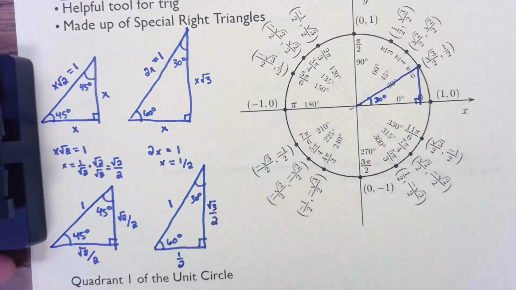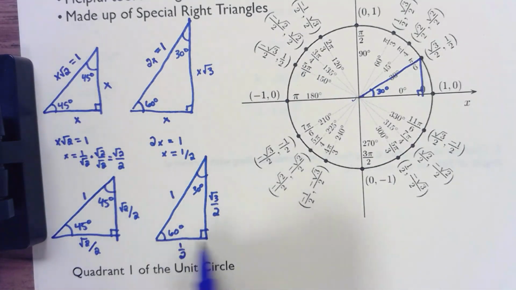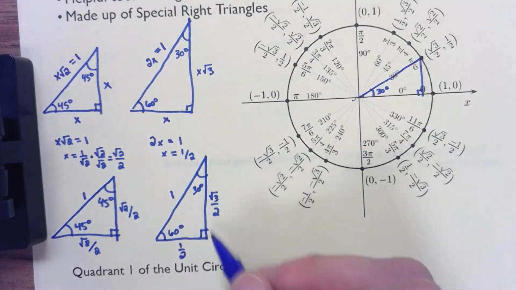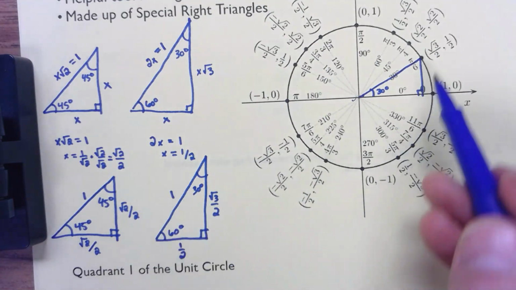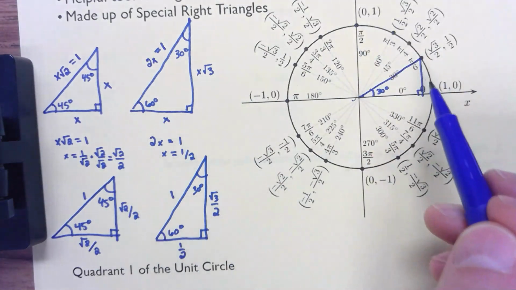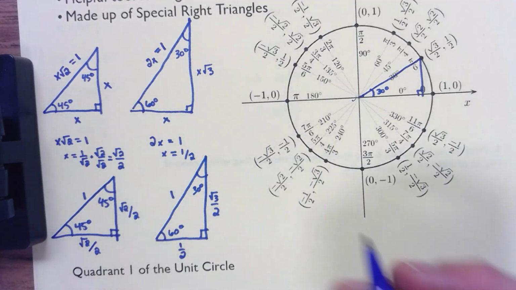And so we're going to use those values to find these points. Just like what we had learned in the last lesson, the horizontal leg is your x coordinate. The vertical leg is your y coordinate. So at all coordinates around our unit circle, we're going to have really one of 3 values: root 2 over 2, 1/2, or root 3 over 2. Everyone follow me there?